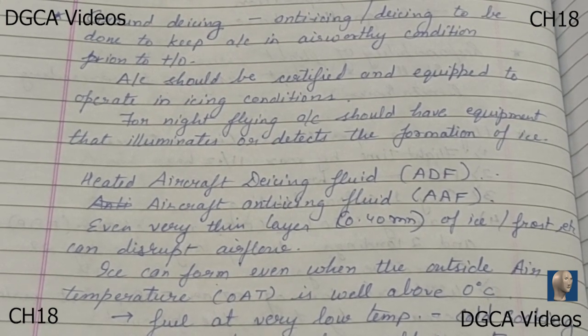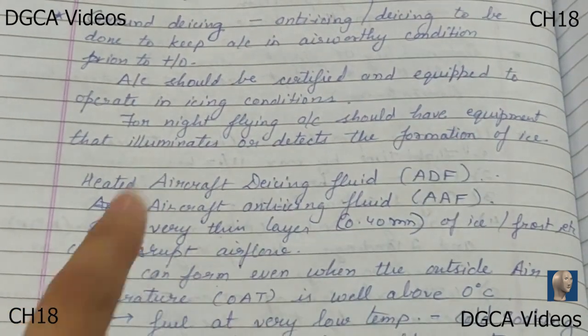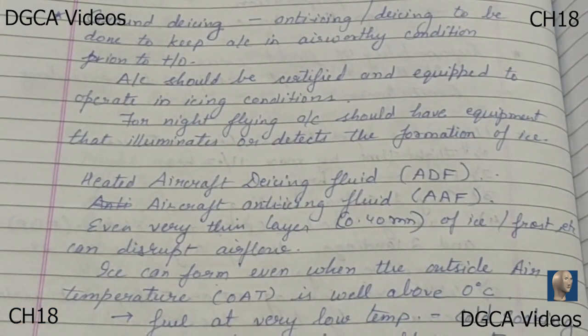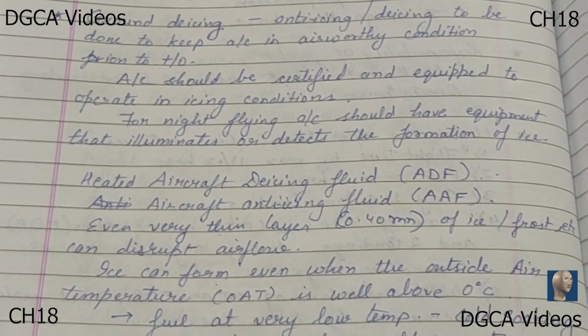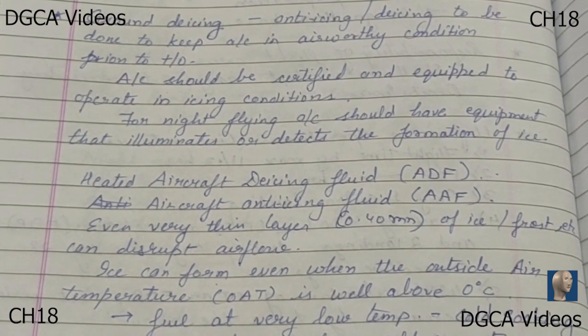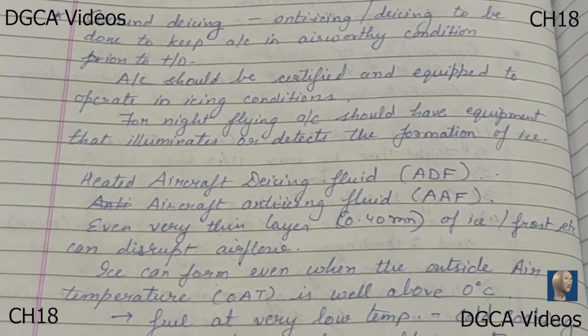And also for night flying, it should be equipped with a system which detects the formation of ice. So many de-icing and anti-icing techniques are followed in order to keep the aircraft in an airworthy condition to fly. These can be fluids or other systems.